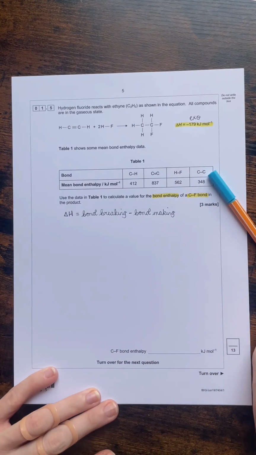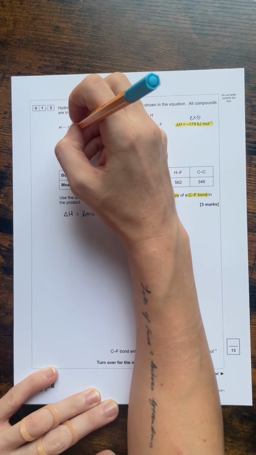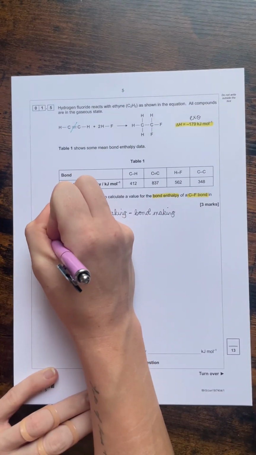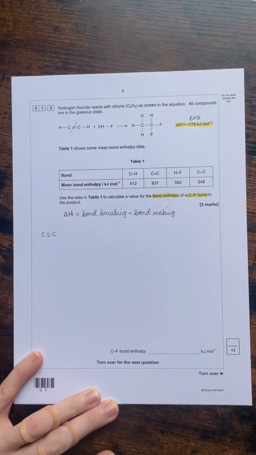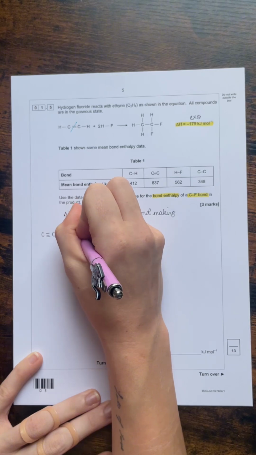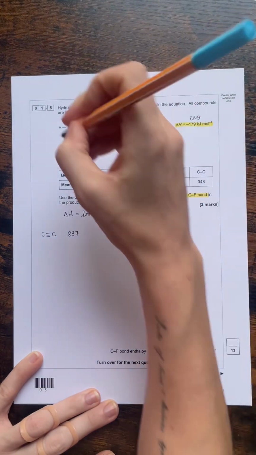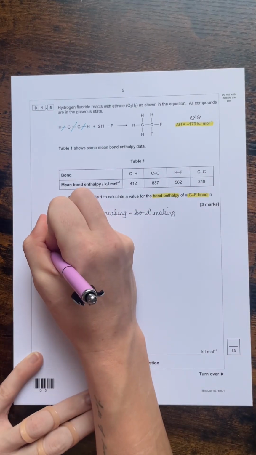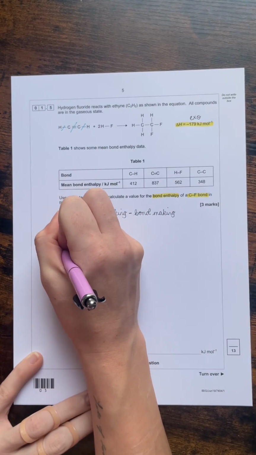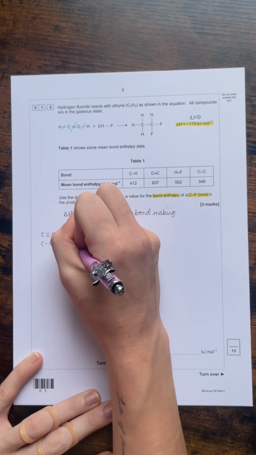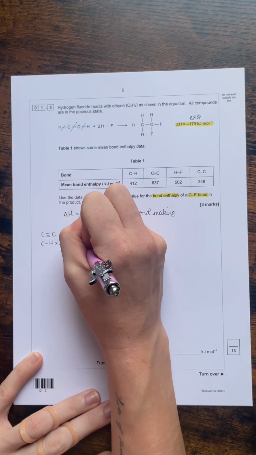So on the bond breaking side, we've got one carbon-carbon triple bond, which is going to require 837 kilojoules of energy. We've then got 2 carbon-hydrogen bonds, which is going to be 412 times 2.